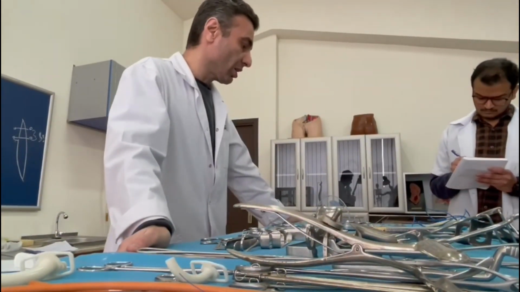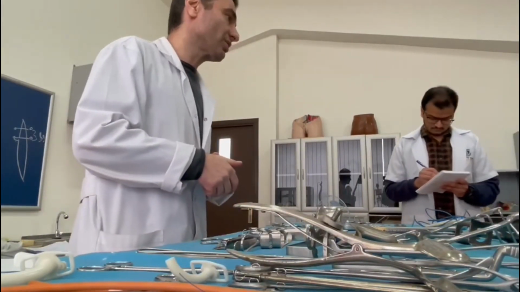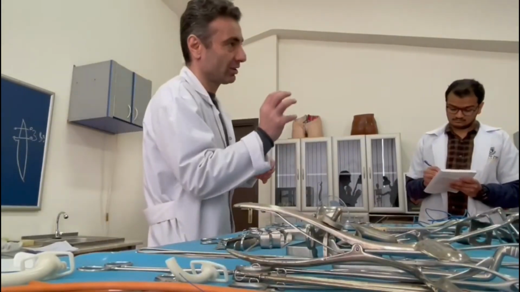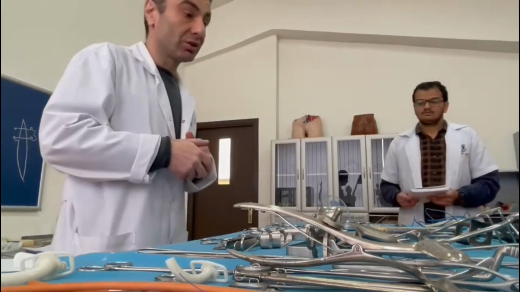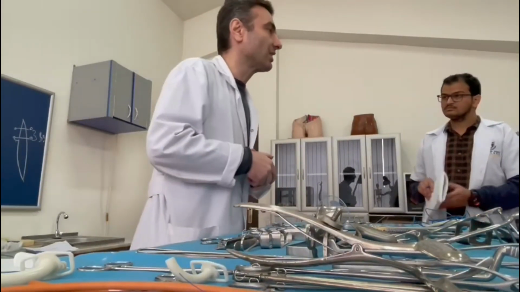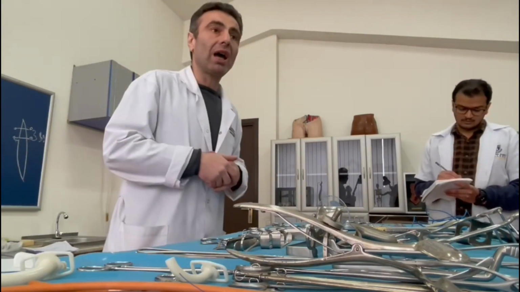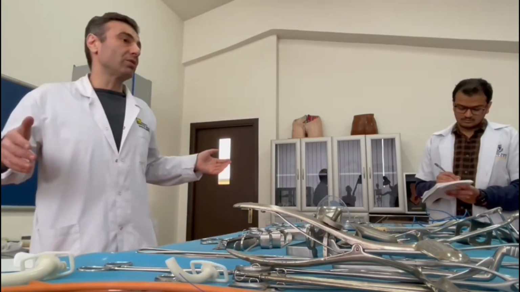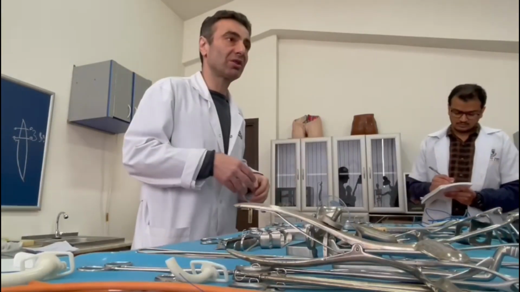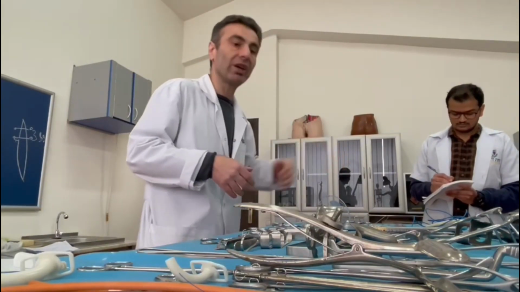As I said before, we have 5 groups of surgical instruments, and inside each group we have instruments with some same characteristics. Group number 1 of surgical instruments we call surgical instruments for disconnection of the tissues. Another way we can call these instruments is sharp surgical instruments, because using these instruments I can disconnect or cut the tissues of the human body.